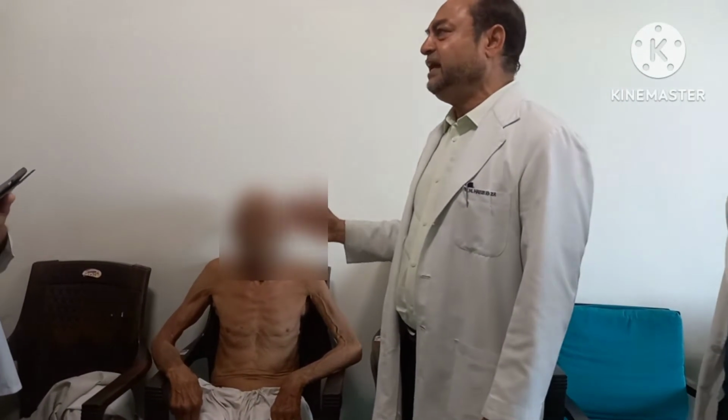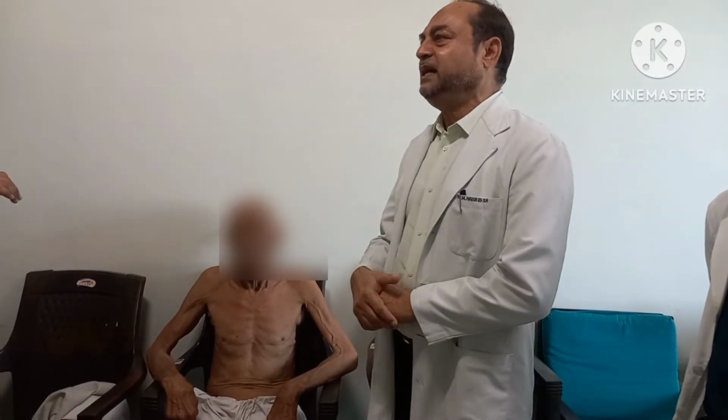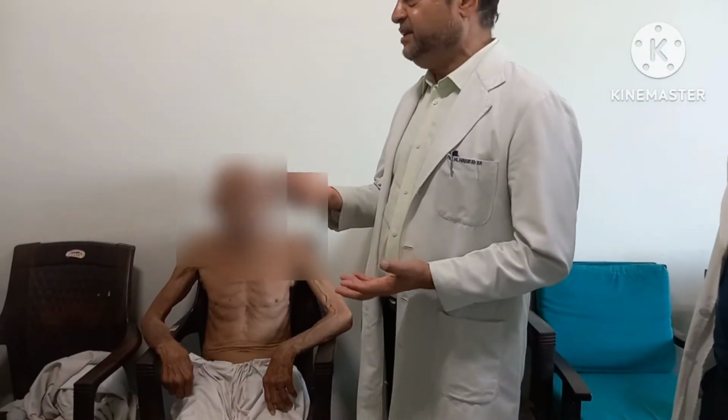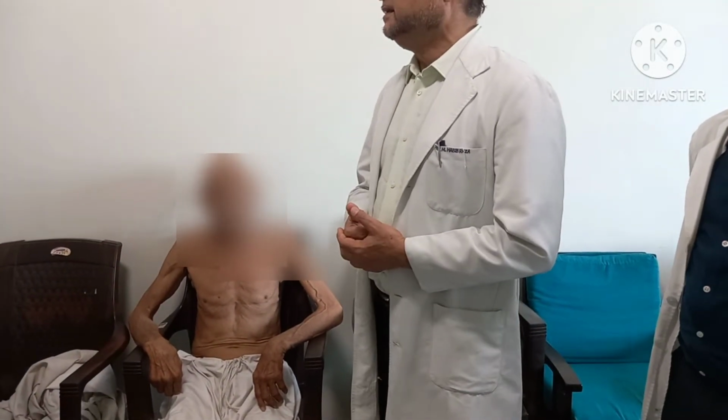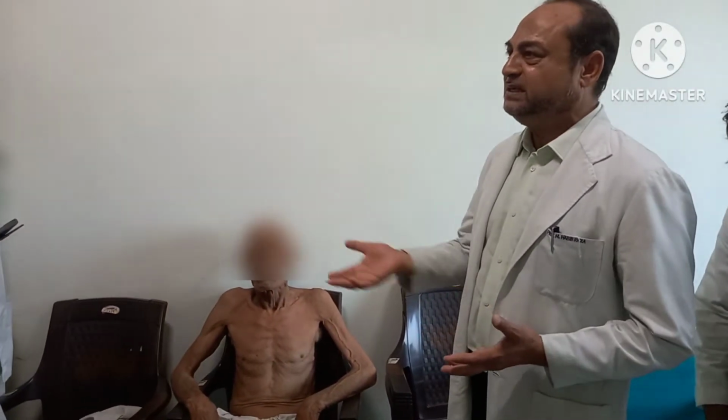So, first of all, once you know that this is a generalized lymphadenopathy, you have to go through the causes of generalized lymphadenopathy. There are so many causes, starting from infective causes. So infective can be viral, it can be bacterial, it can be parasitic. Then it's acute or chronic. That means acute onset disease, chronic onset disease.